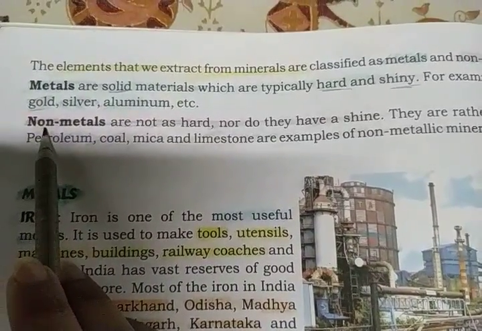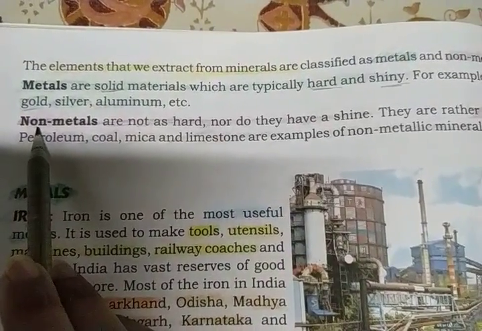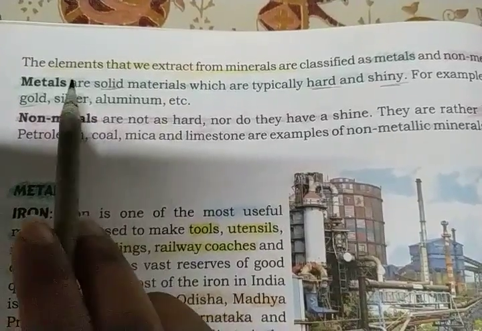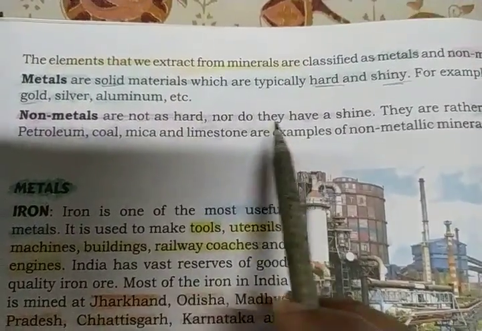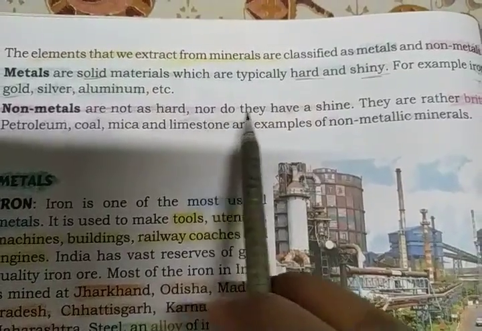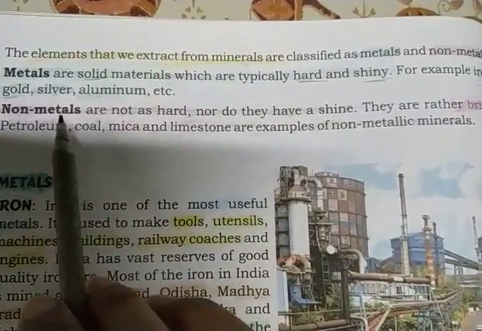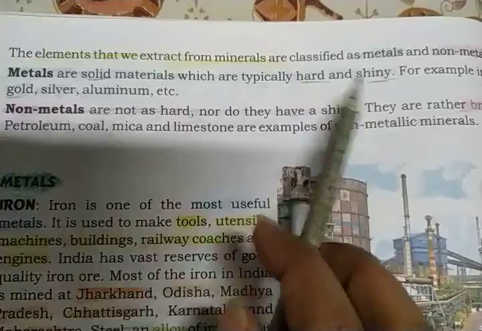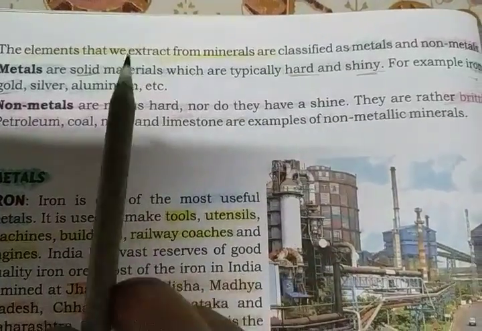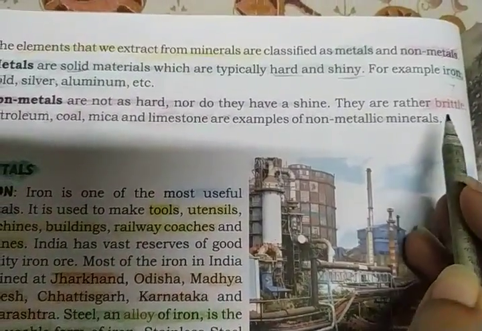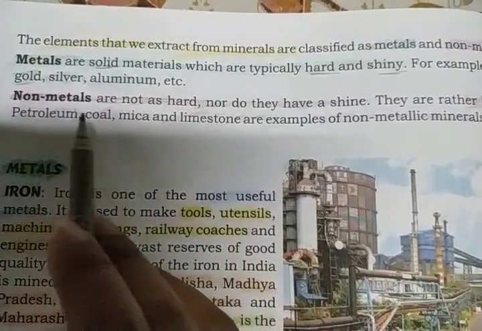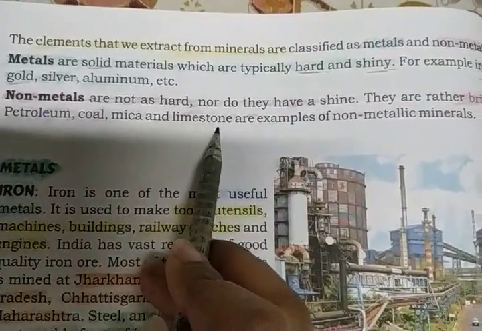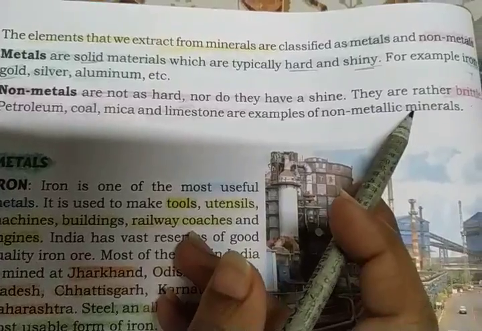Now we talk about the non-metals. Non-metals are not hard. Okay, metals are hard, they are not hard, and they are neither shiny. They do not have shine. So metals are hard and shiny. Non-metals are not hard and not shiny. They are brittle. Brittle means they can break easily. Like petroleum, coal, mica, limestone are some examples of non-metallic minerals.